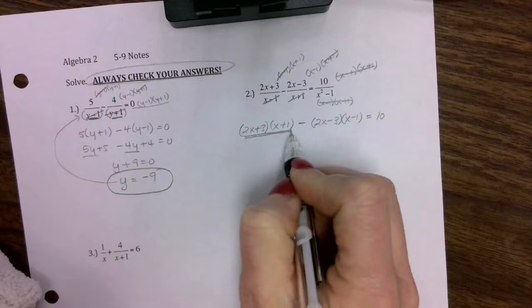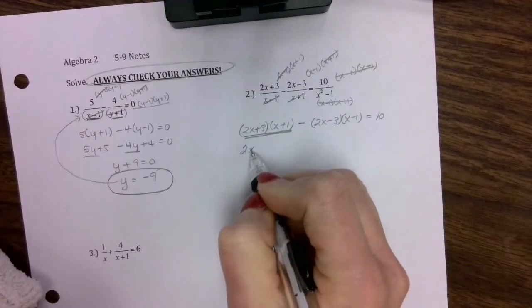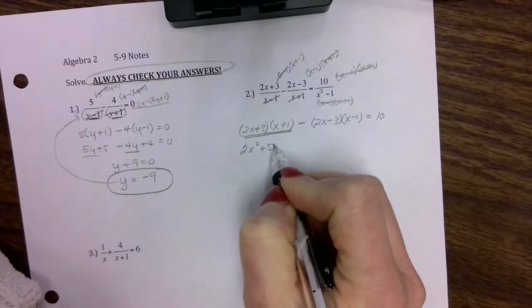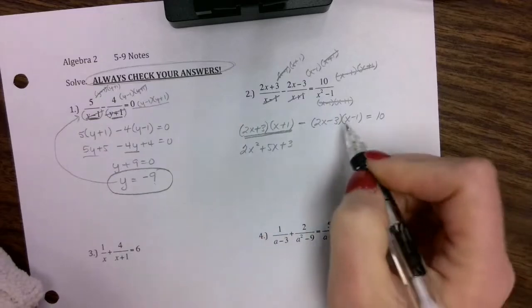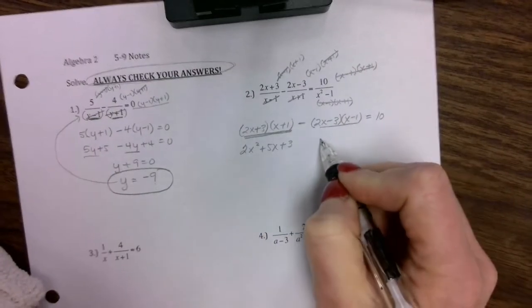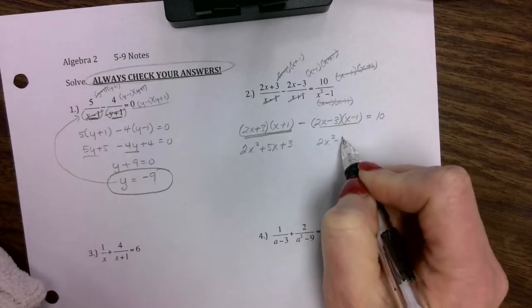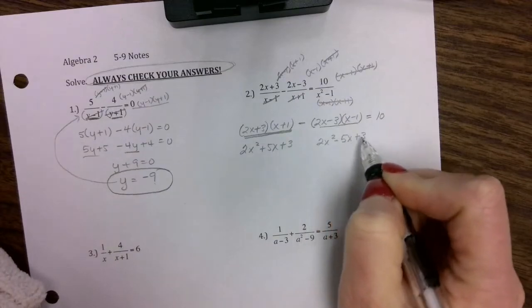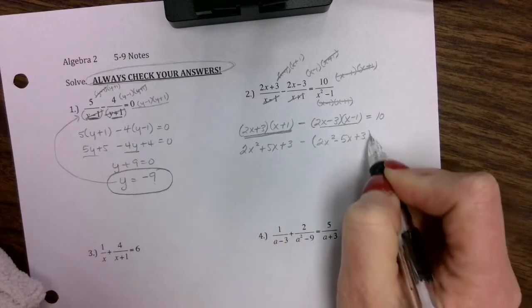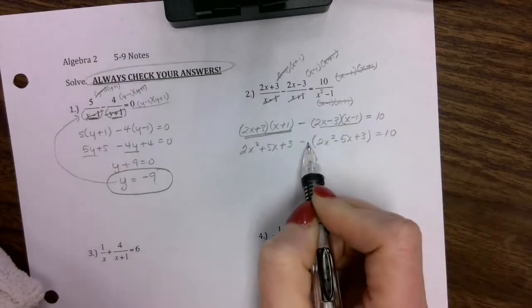So if we go through and FOIL this, we end up with 2x squared plus 5x plus 3. And if we go through and FOIL this, we end up with 2x squared minus 5x plus 3. But we have this minus out here in front of that.